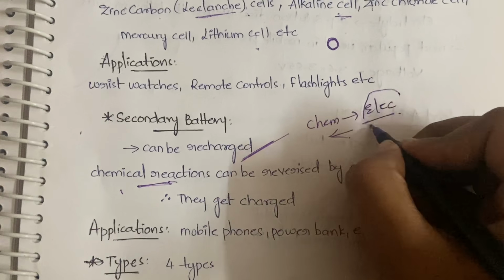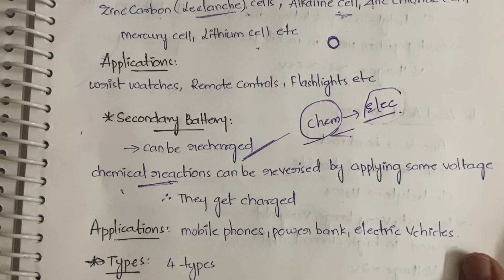Okay, got it? Moving on to the applications: mobile phones. Once the battery of our mobile phone is over, we charge it again and it goes to 100%. Same with power banks as well, and electric vehicles as well.